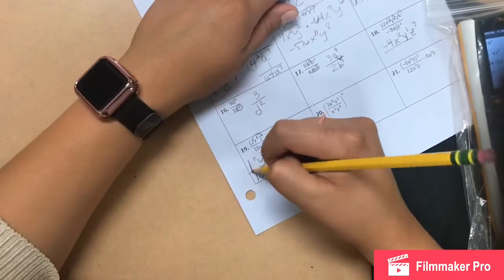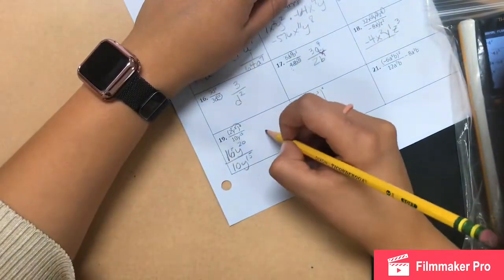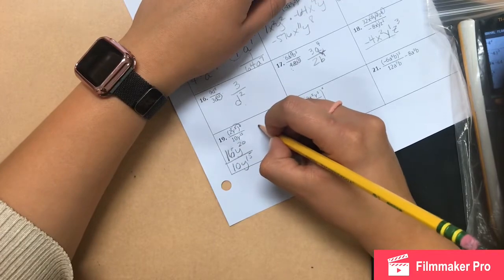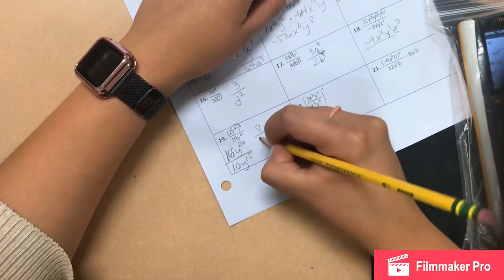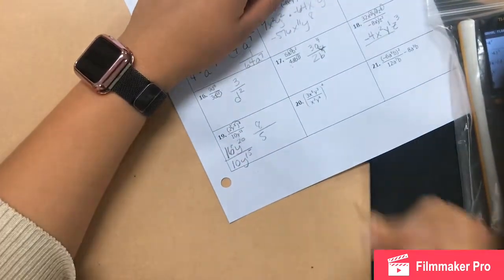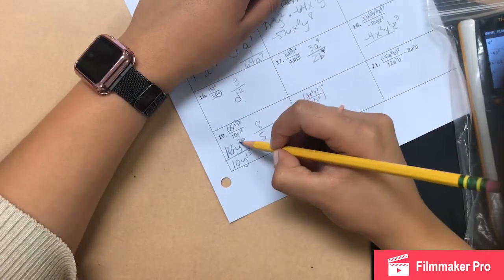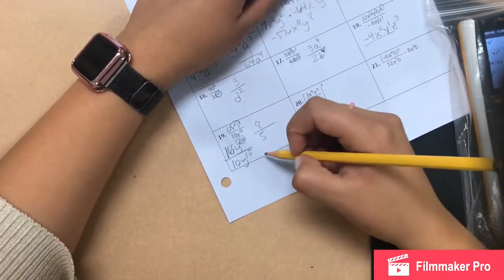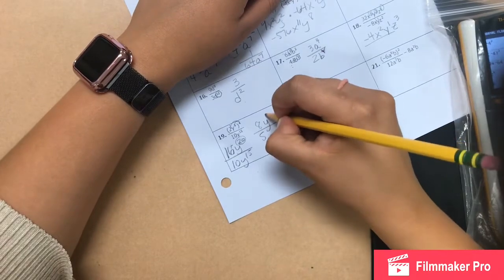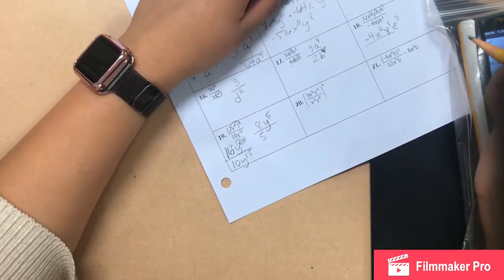16. Okay. Now I'm going to the quotient rule. 16 over 10 simplifies to 8 over 5. And then 20 is higher than 15, so 20 minus 15 is 5, and y is going to be in the numerator because 20 was higher.